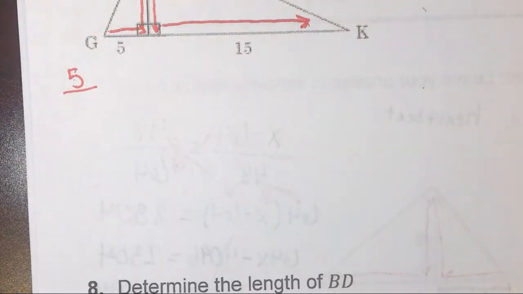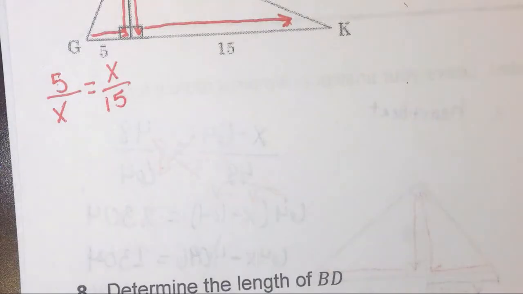Five over what now? Equals. Okay. What's X times X?